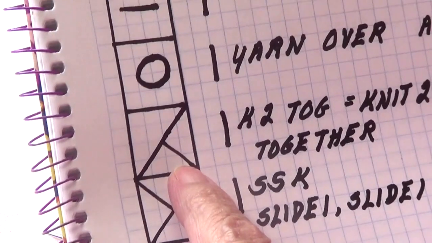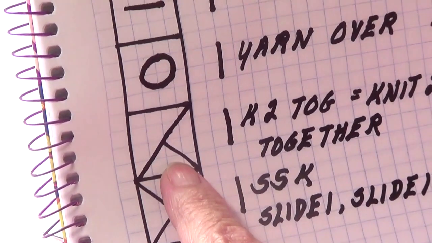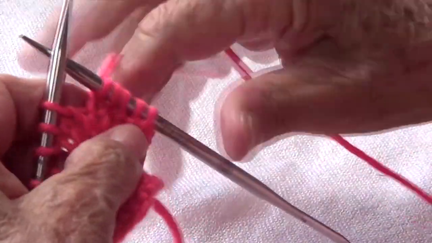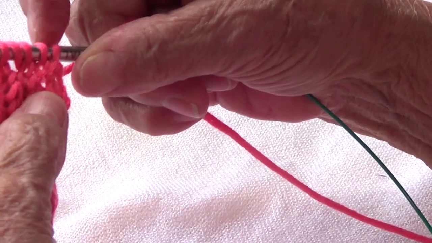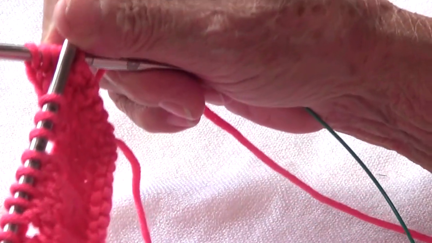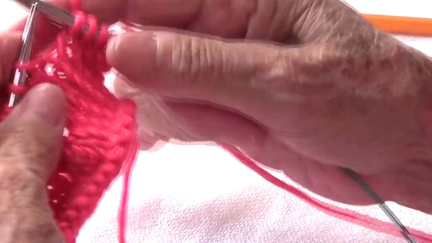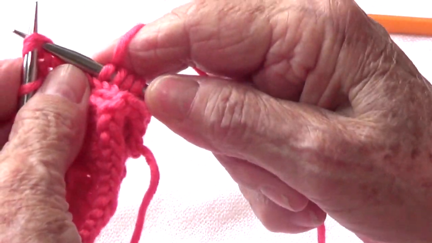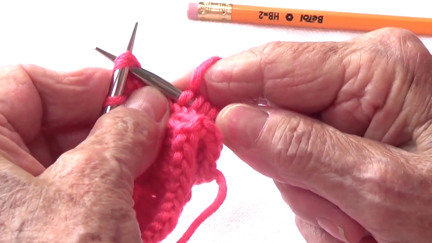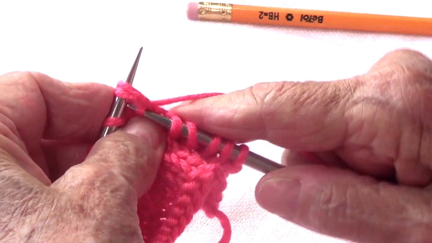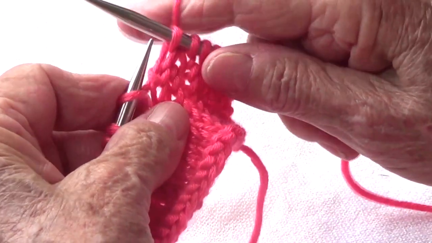So on your knitting chart, this is the symbol of knitting 2 stitches together. And let's do that. I already did a yarn over because I need to replace it in order to have my work going straight. And so knit 2 stitches together means that you pick them up together and knit them.